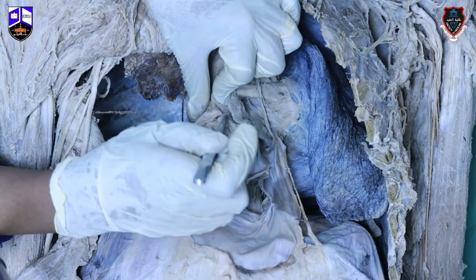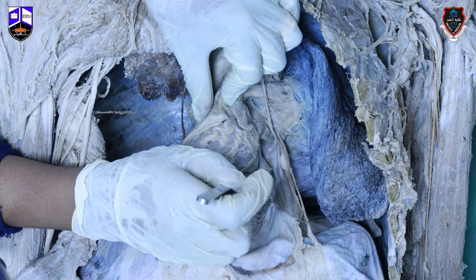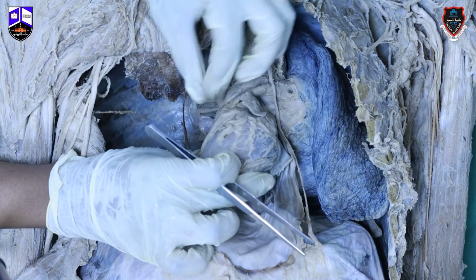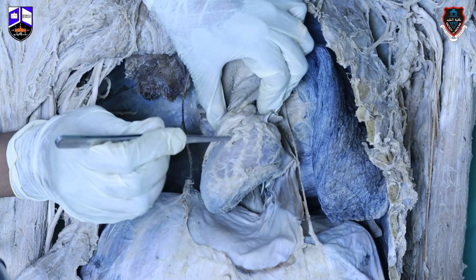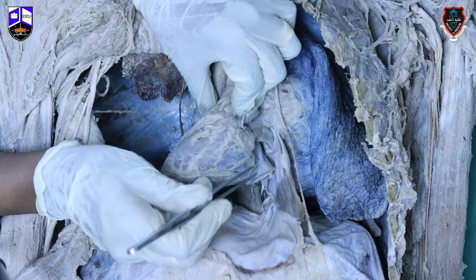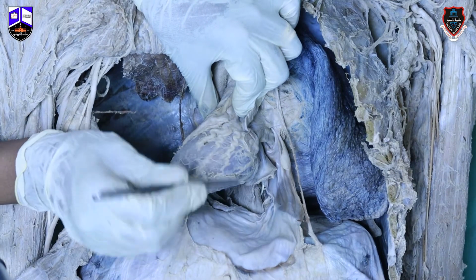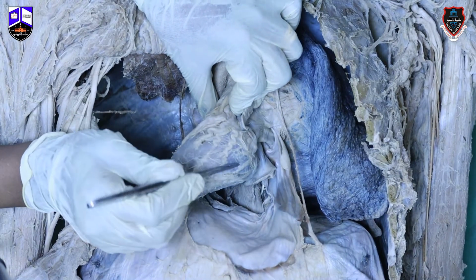Now the circumflex artery, which turns to the back. Okay. Those are the anterior ventricular branches and the posterior ventricular branches of the left coronary artery.